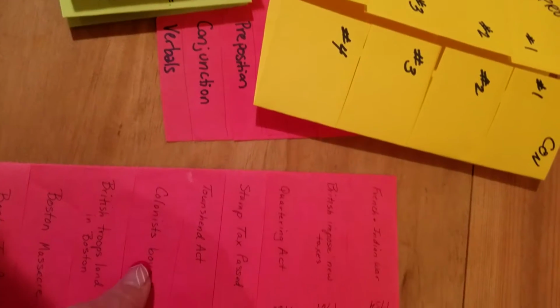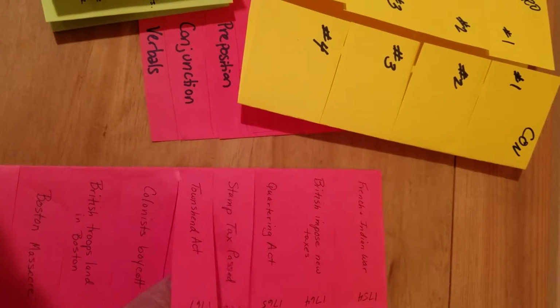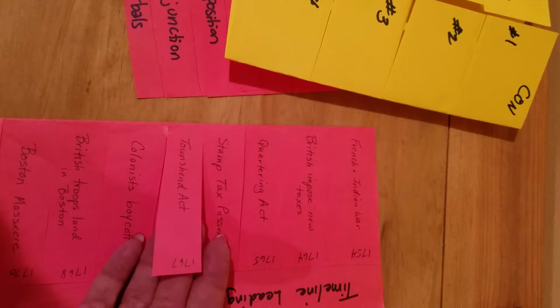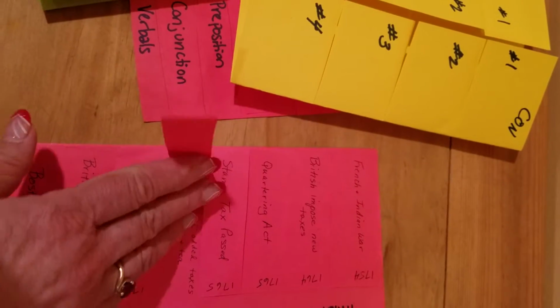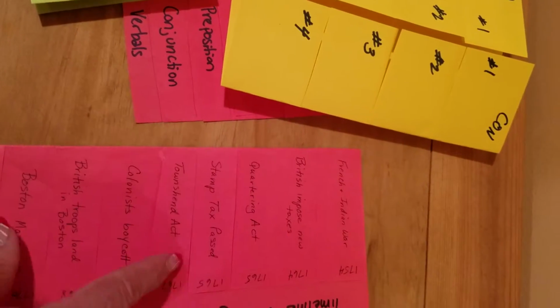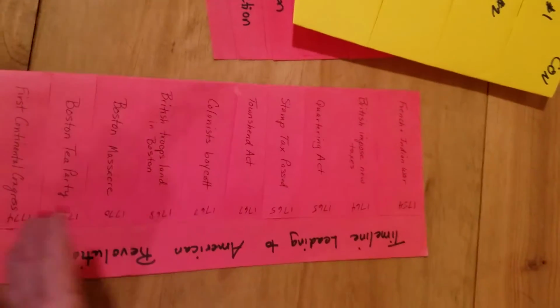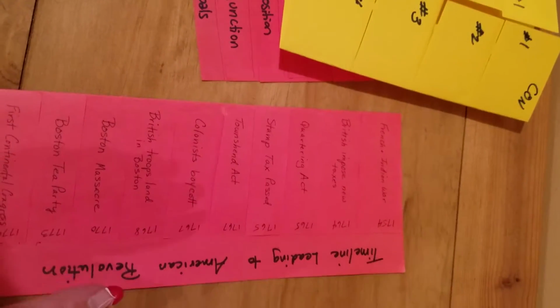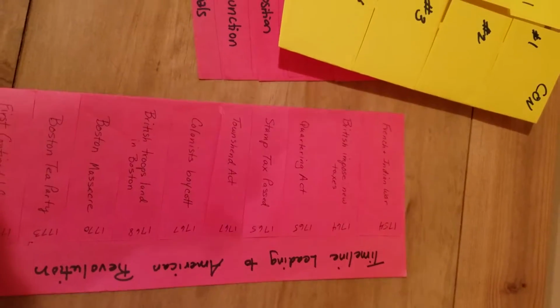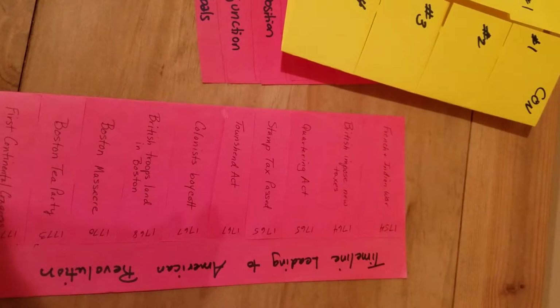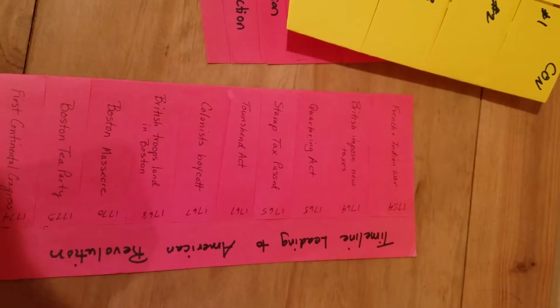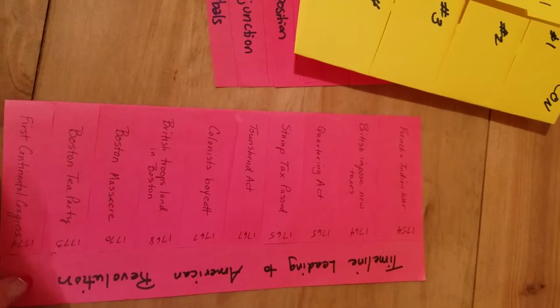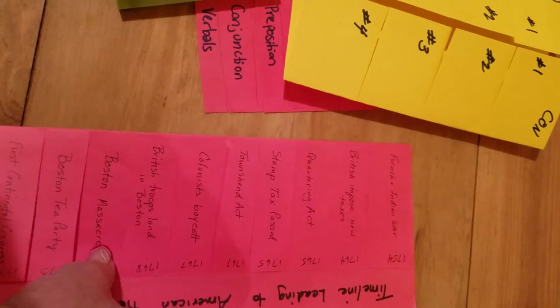So let's say they want to know about the Townshend Act. They have written on here that it happened in 1767, and on the inside is a description of what happened with the Townshend Act. Once students have completed this, as they're studying the different events, they can go back and say, all right, I have a visual of all of these events. If I were going to explain why the colonists decided to revolt against the British, now I have a series of events I could use to write that paper.